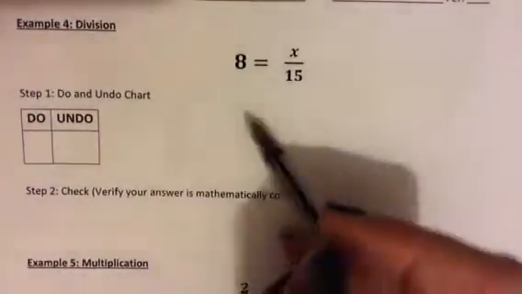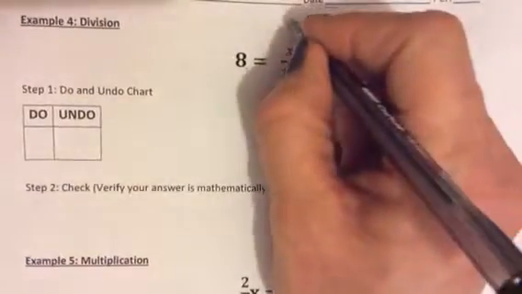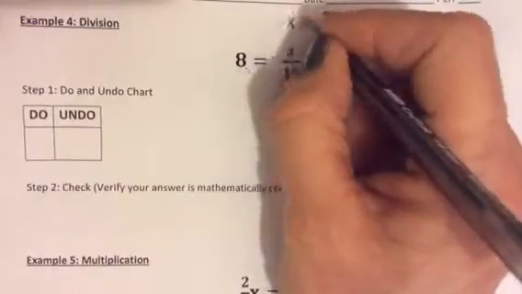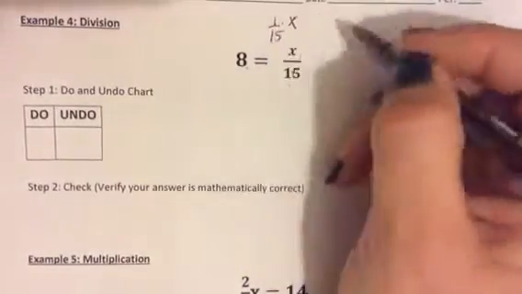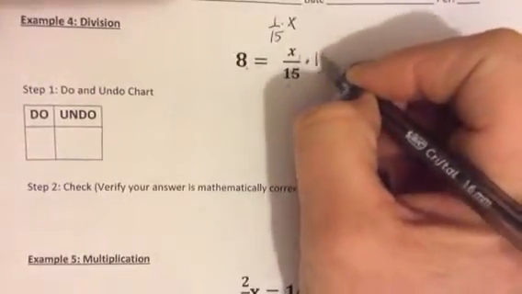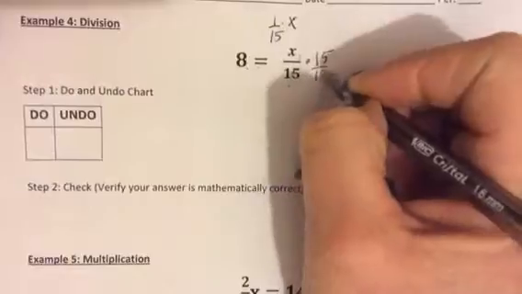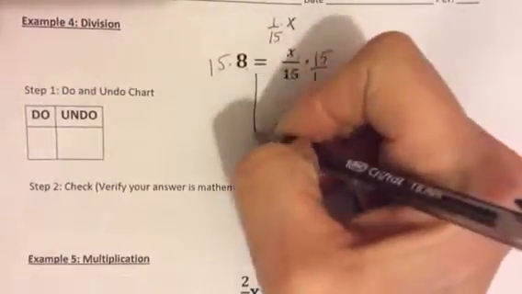Now we have 8 equals x divided by 15. So x divided by 15, remember, would be the same thing as 1/15 times x. So I would multiply both sides by 15 over 1, or just 15, both sides of this equation.